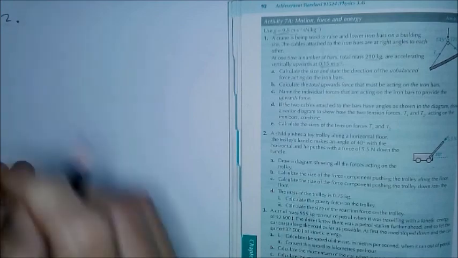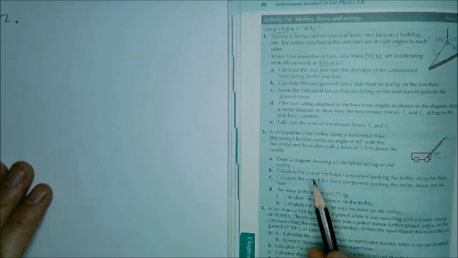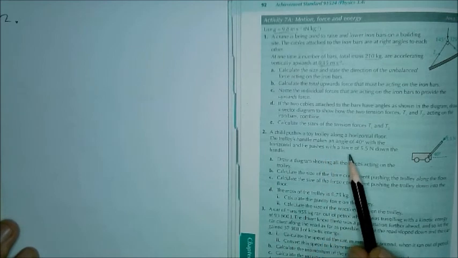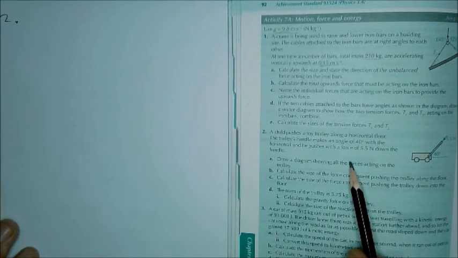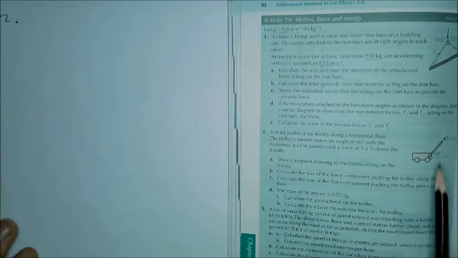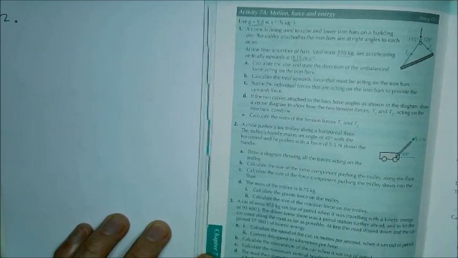Let's have a look at question 2. A child pushes a toy trolley along a horizontal floor. The trolley's handle makes an angle of 40 degrees with the horizontal, and he pushes with a force of 5.5 newtons down the handle. Okay, so the force is down the handle like so. Draw a diagram showing all the forces acting on the trolley.